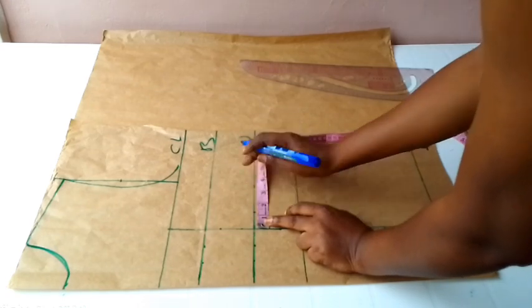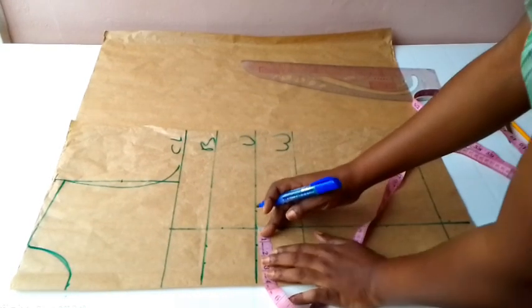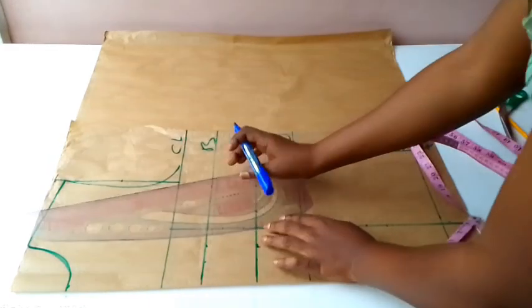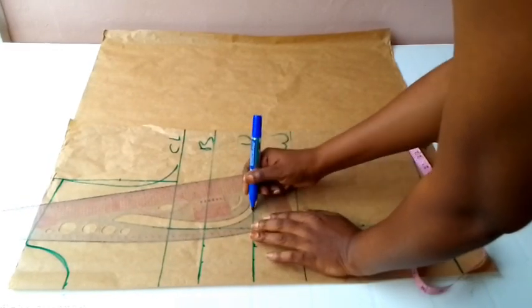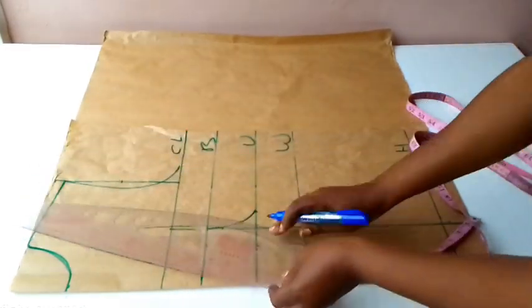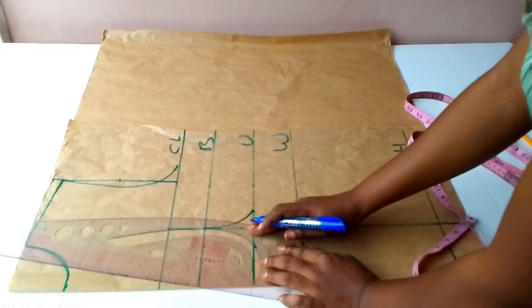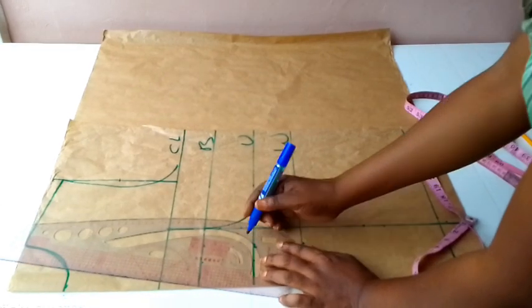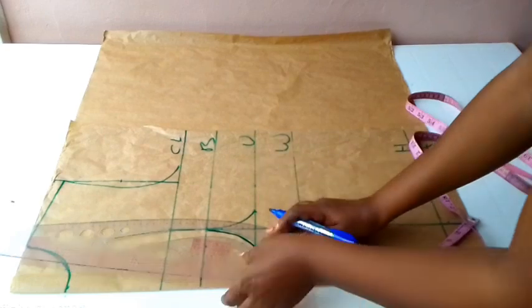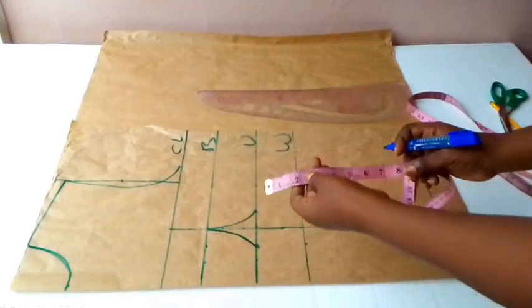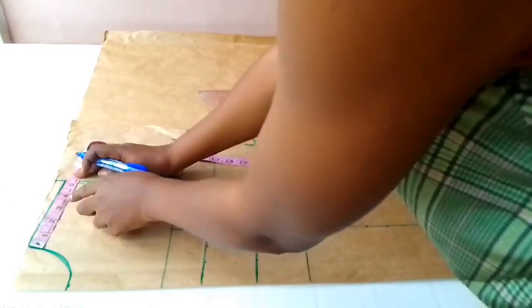Now on the under bust line, I am going to be marking 1.3 inches at both sides. At the under bust, I'm going to go ahead and curve it out like this. Okay, 1.2. If you're a plus size, you can use 1.5 or even 2 inches at both sides.